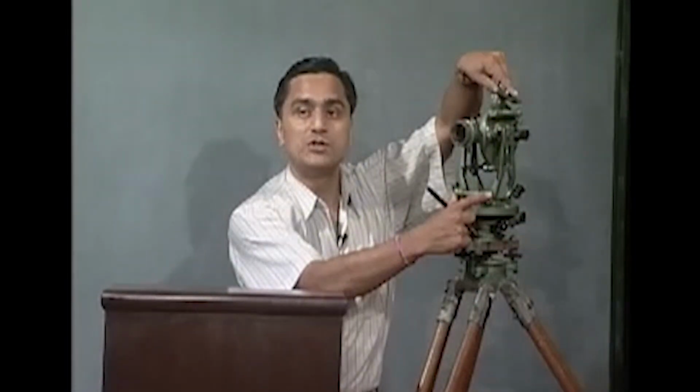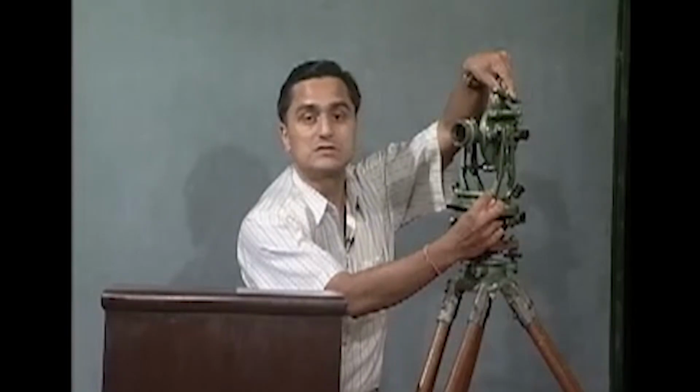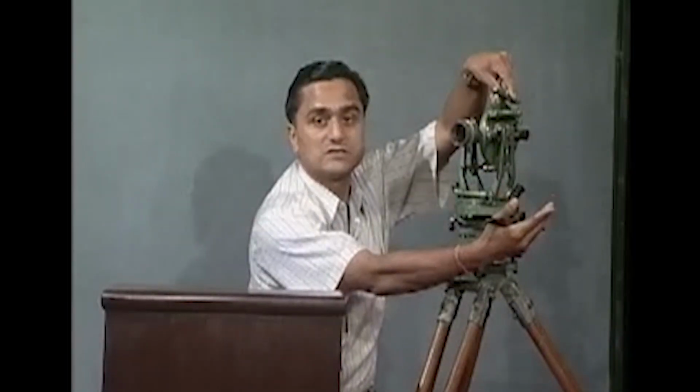Now, to check whether the axis of the plate bubble tube is perpendicular to the vertical axis or not, once it has been leveled and you find it is in the center, we rotate this plate bubble tube by 180 degrees. What is the meaning of this? Right now, this bolt is on that side.